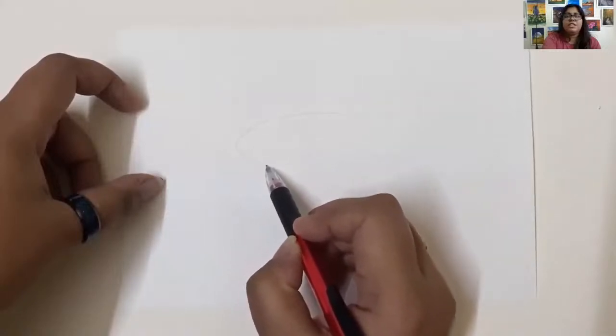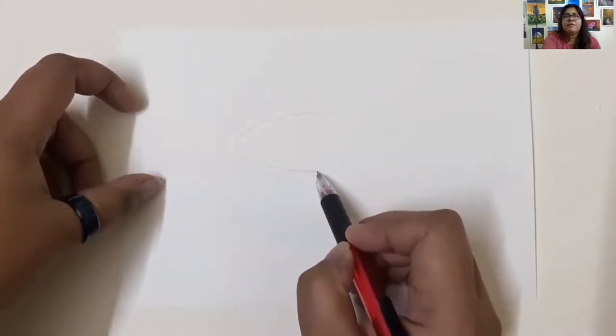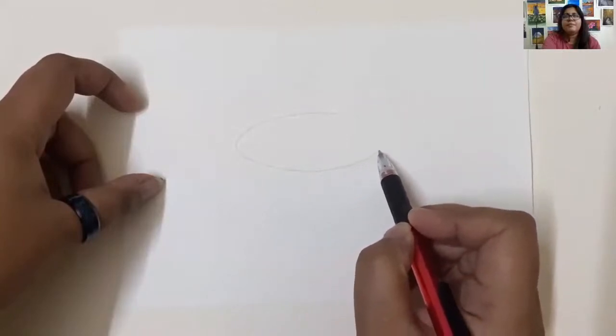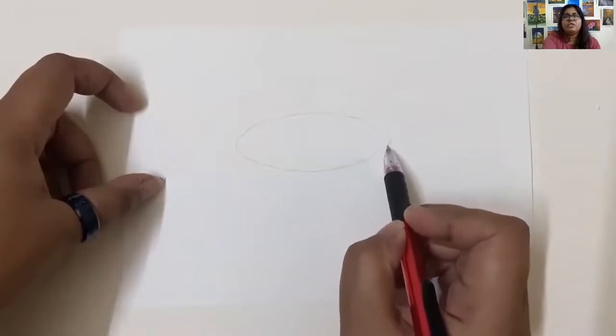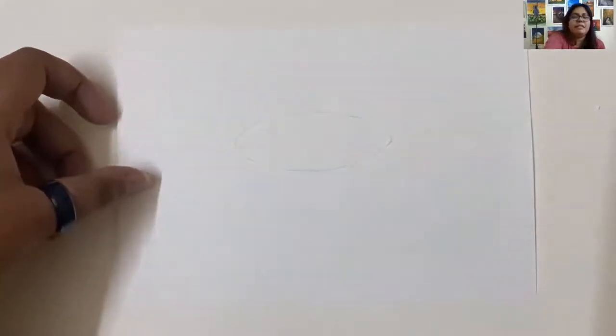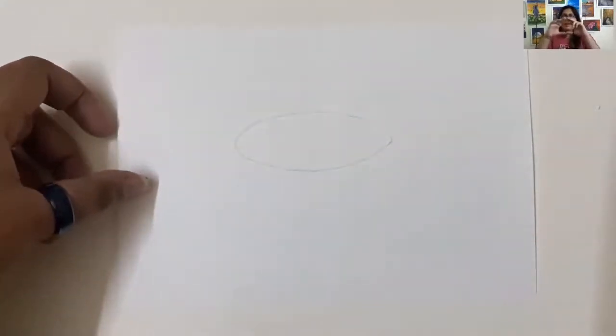See the first shape that I'm drawing. Just draw a shape like this, a tapering oval shape like this. Just draw it. Everybody just draw a tapering oval shape like this, just like the one that I've drawn in the paper.